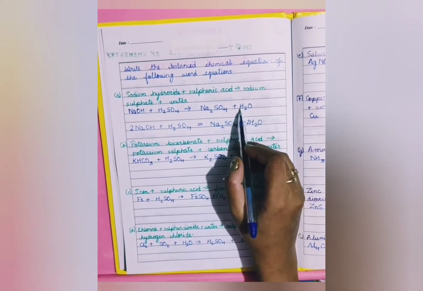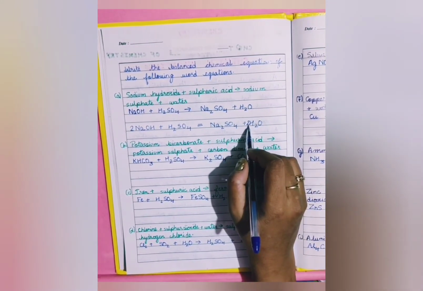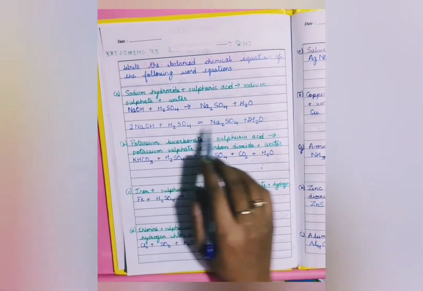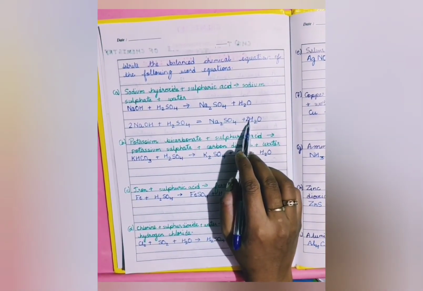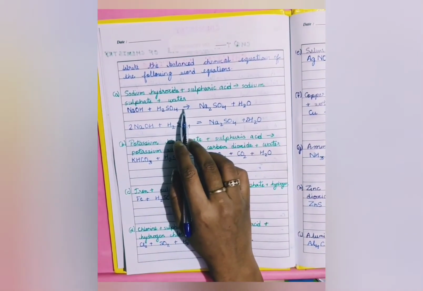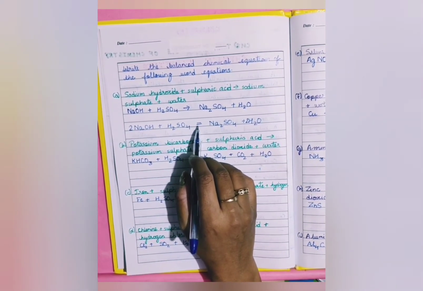That's why I multiplied this water molecule by 2. Then oxygen, 4 plus 2, 6. Here also 4 plus 2, 6. It is already balanced. And after balancing, we can put the sign of equality.